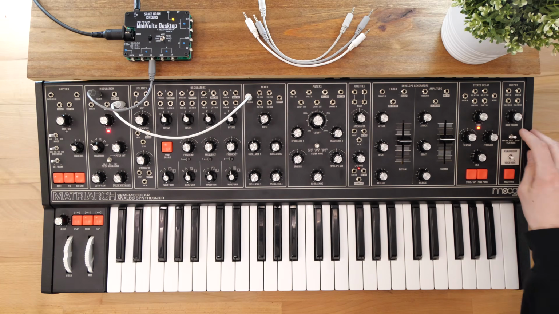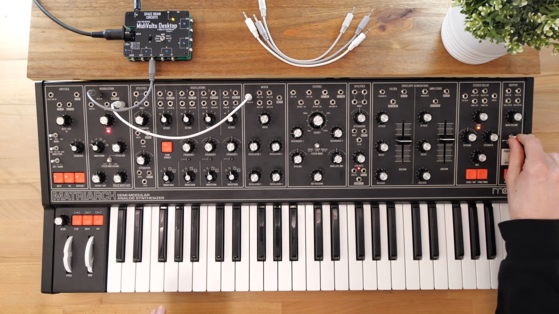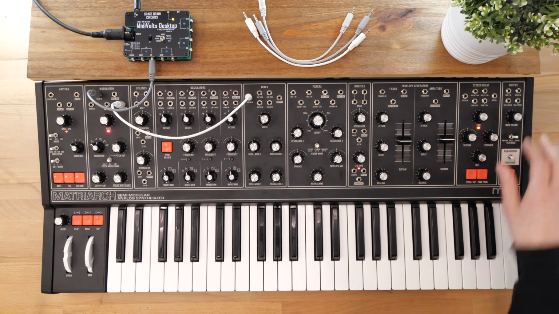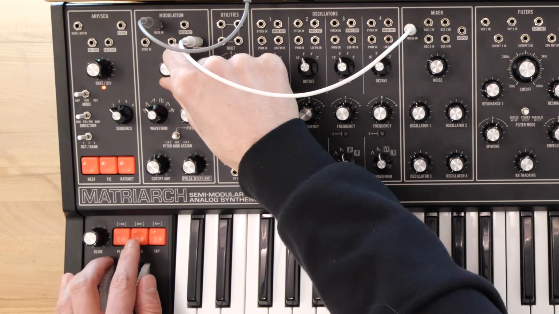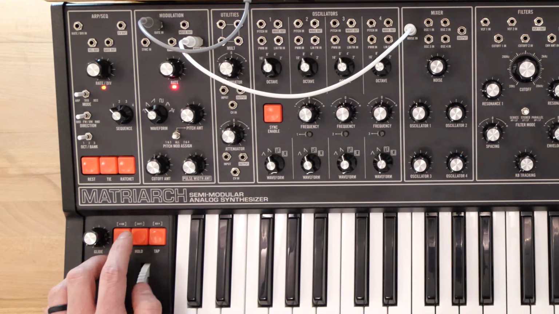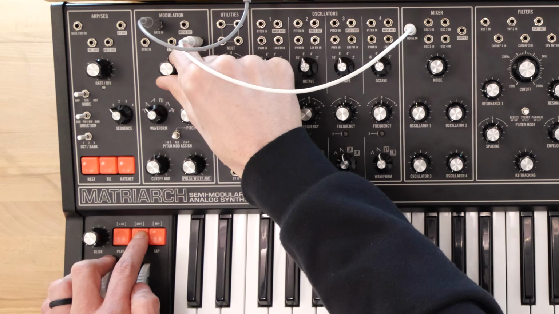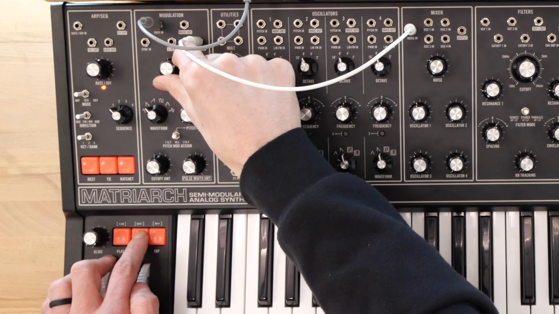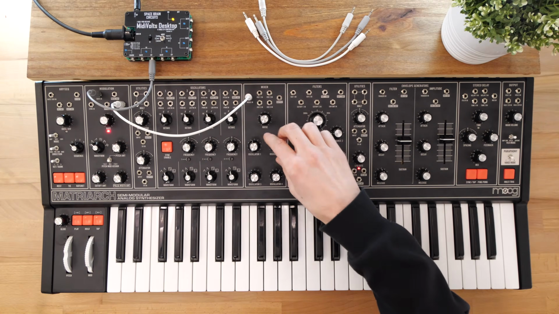For this, I'm going to put it on drone mode because I want to show you some tricks to tuning the rate knob in the modulation section, just because it's a little bit trickier. Once you get it close, you can hold the hold button and then get fine-tuned. So that sounds pretty good.